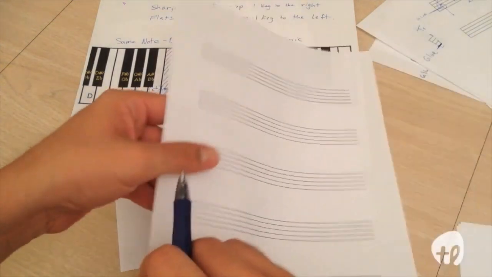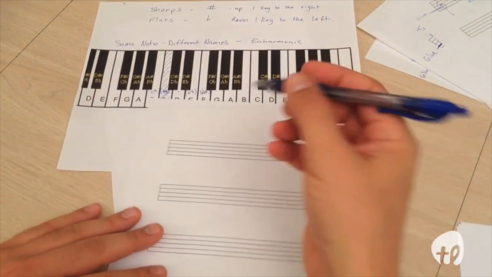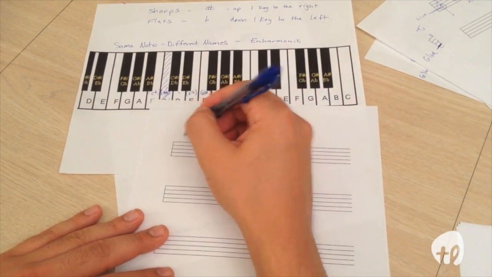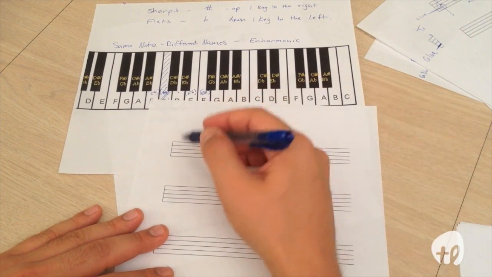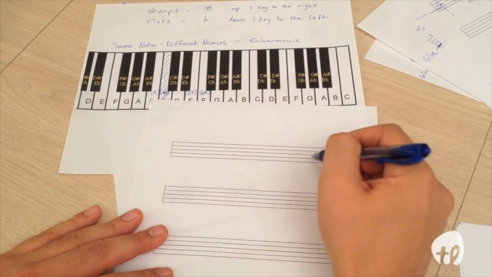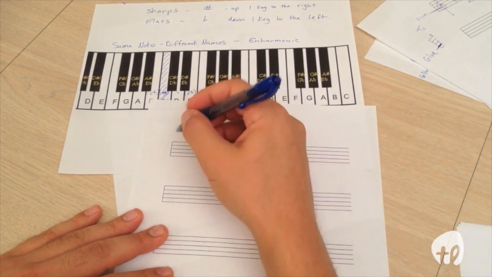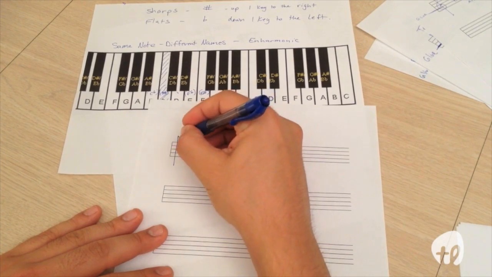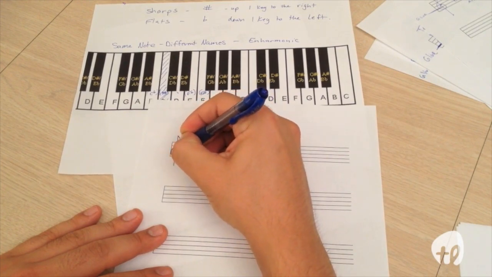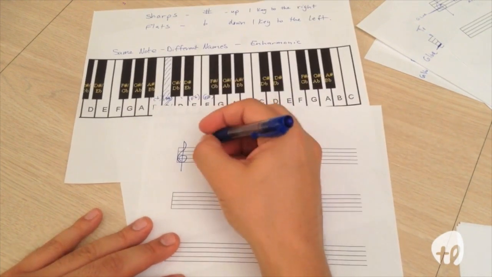Okay, now let's quiz the other way around. So I will write out the spelling and then draw in on the staff where the note would be.